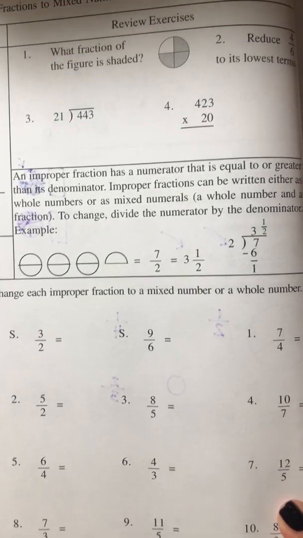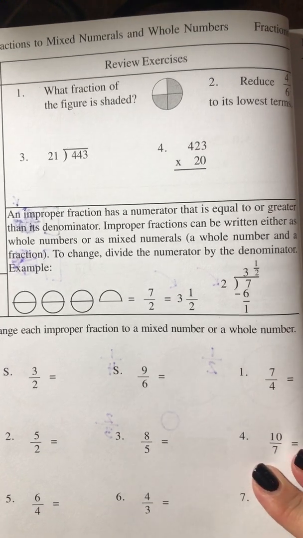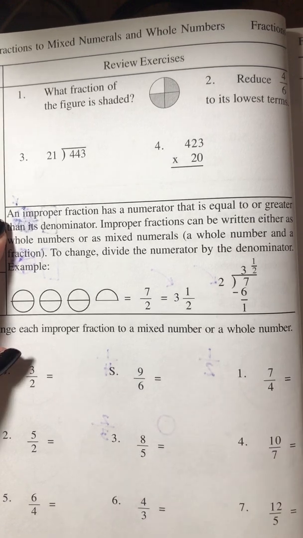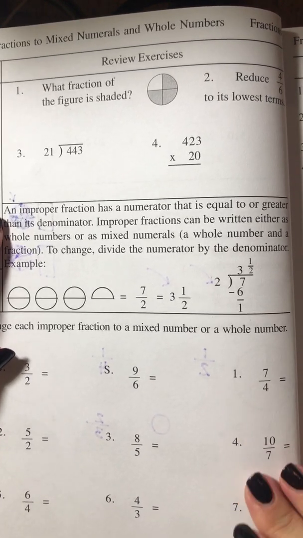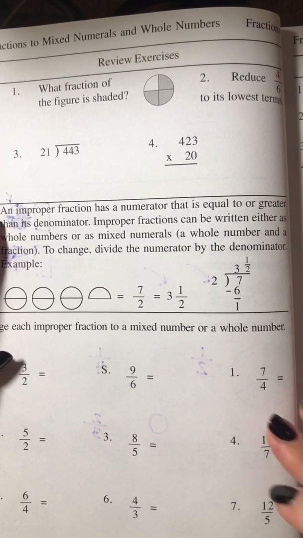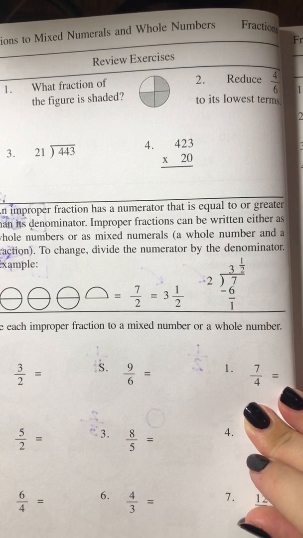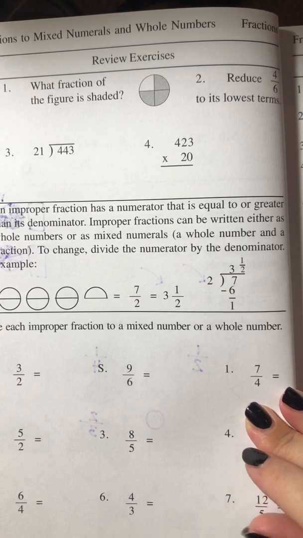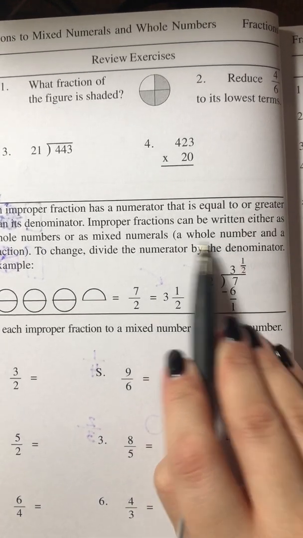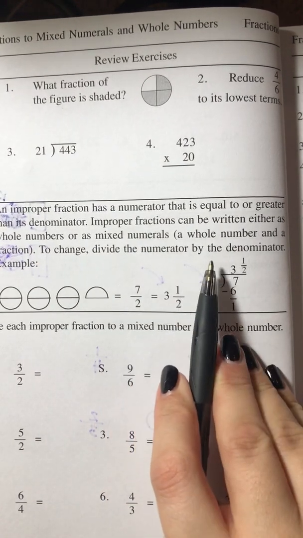So for today, what we're going to learn first is what an improper fraction is. So first I'm going to read the directions and then I'm going to explain it a little bit better. So it says here that an improper fraction has a numerator that is equal to or greater than its denominator. Improper fractions can be written either as whole numbers or as mixed numerals, which are a whole number and a fraction. To change, divide the numerator by the denominator.